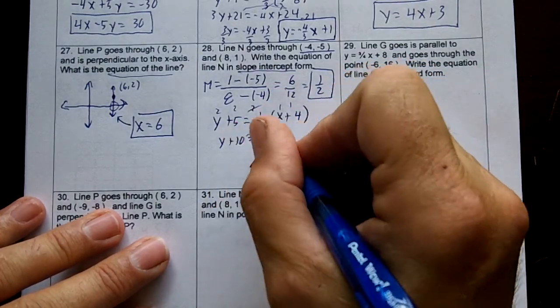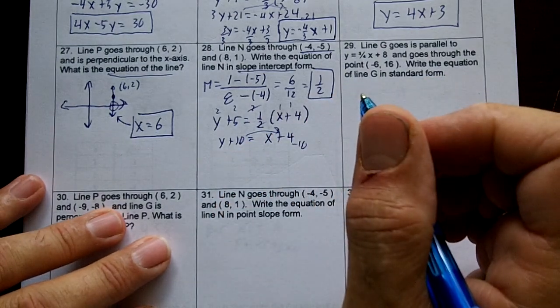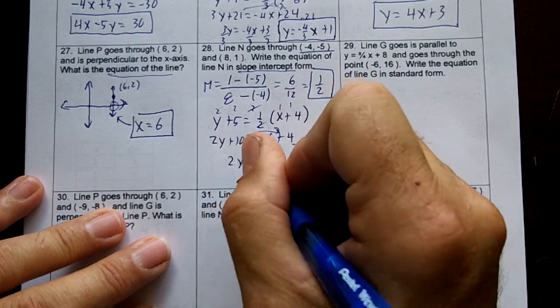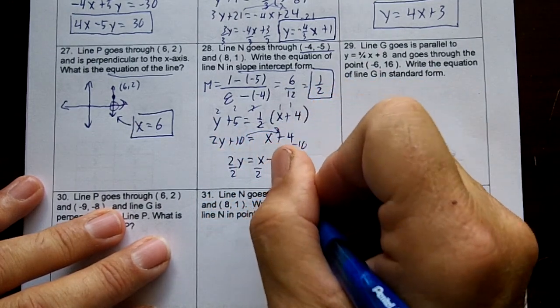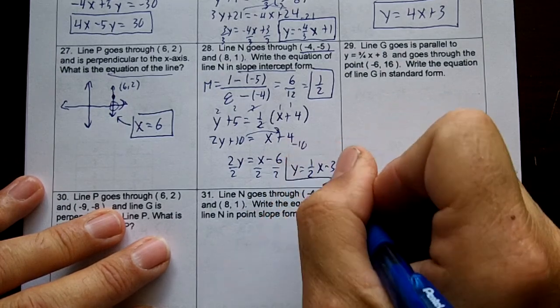Now then, all I got to do is move over the 10. And I'm going to have a 2y, I'm sorry. So 2y equals x minus 6. Divide everything by 2. And I'm going to get y equals 1/2 x minus 3.